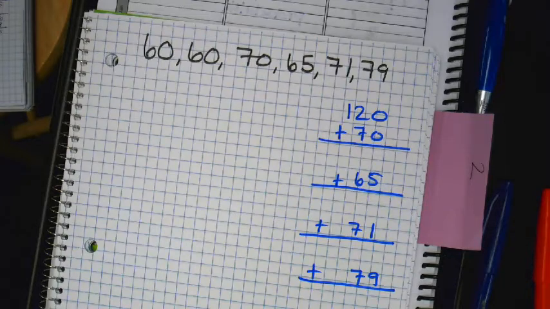Okay, what did we get when we added? 260. No. 405. Who got that? Good. 405 is what I got. What you should have got. 405.